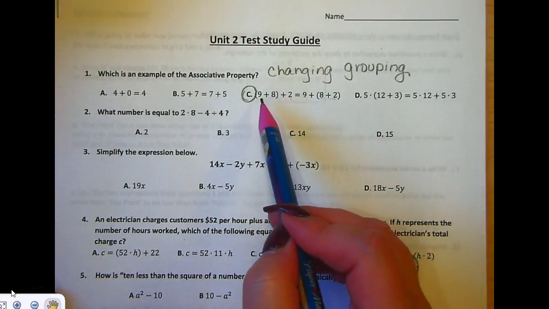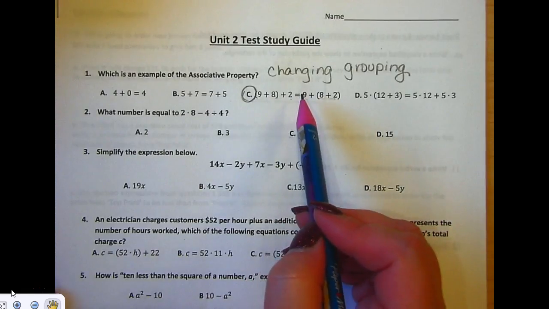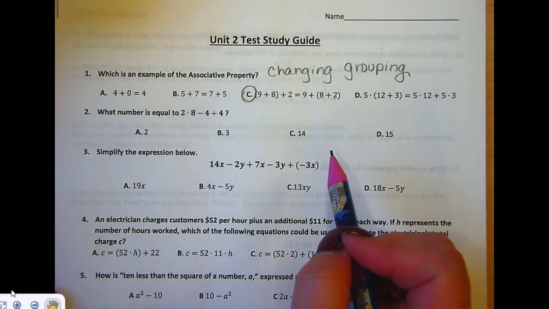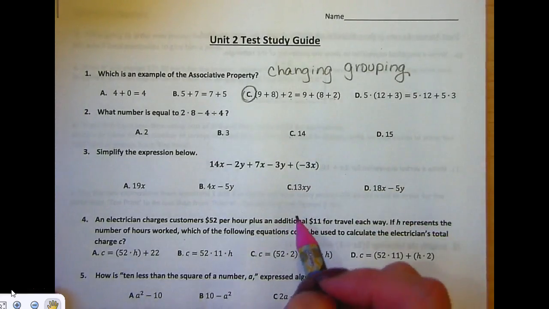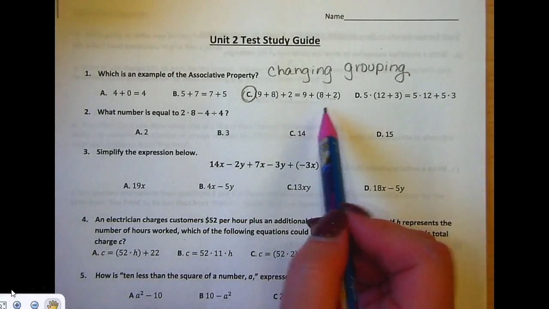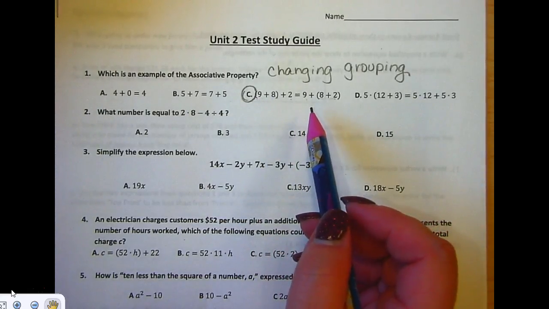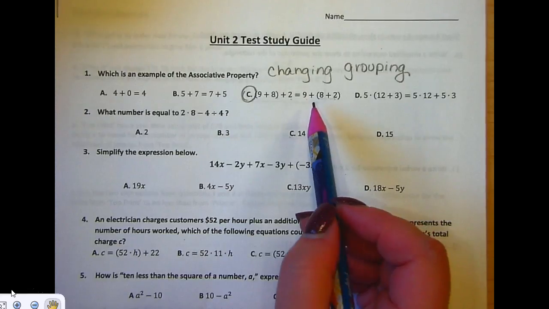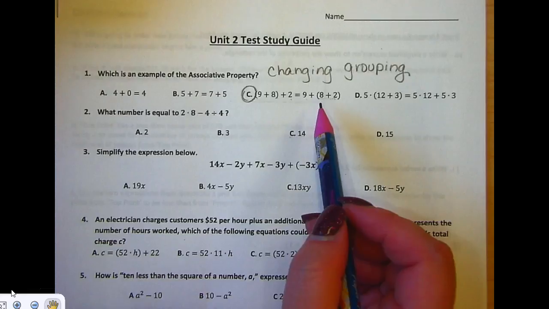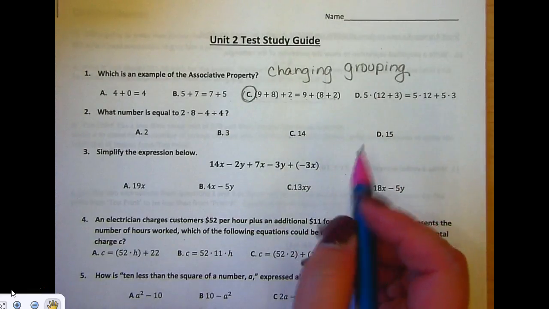But with the associative property, it means our answer is not going to be different just by changing the grouping. But that only works for a problem that's all addition, and that only works for a problem that is all multiplication. If you put anything else in there, if you mixed them up, groupings would matter, right?